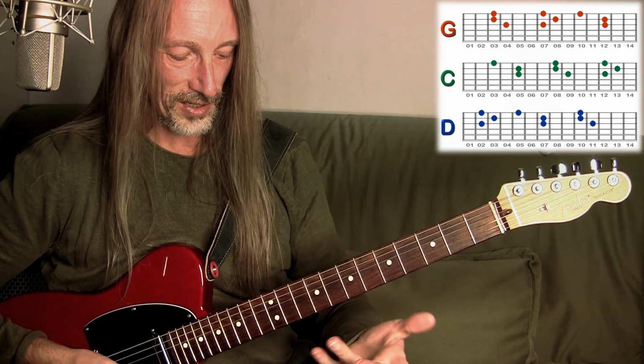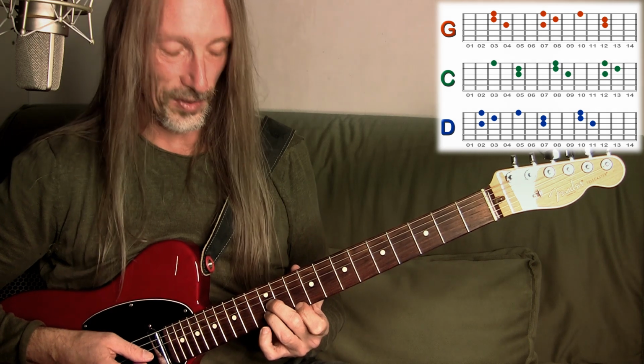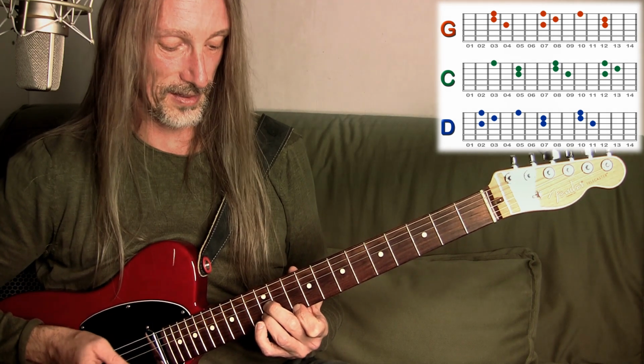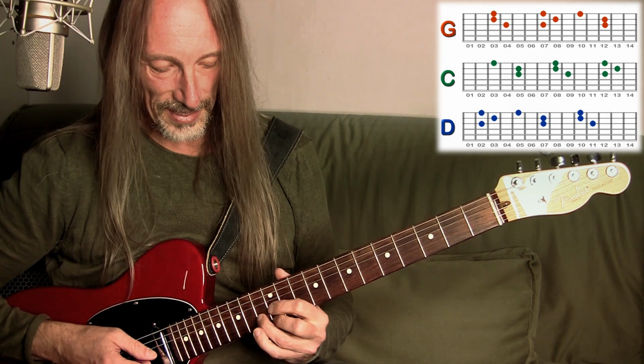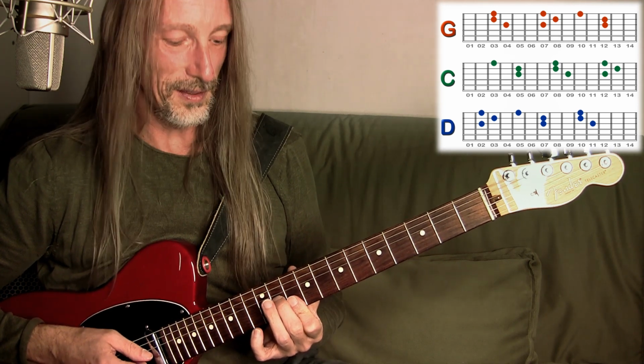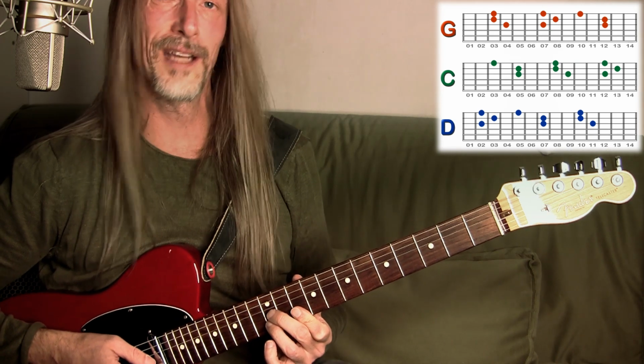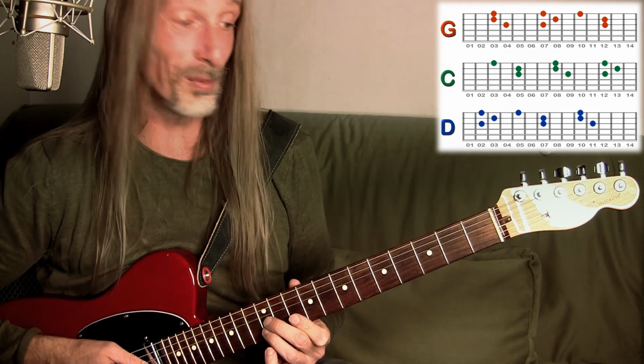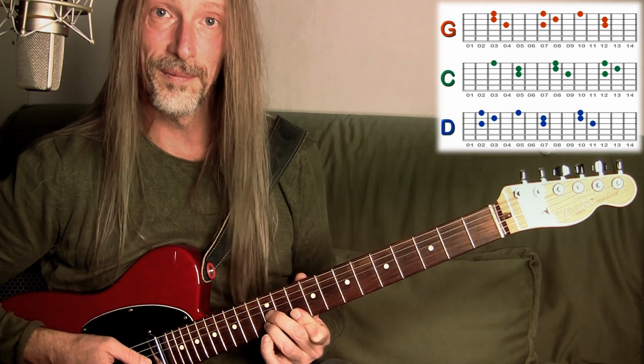And one more possibility. Now I get to the fundamental chord of G. Then I'm gonna take the second inversion of C and the first inversion of D, and I can play again the same chord progression up here.